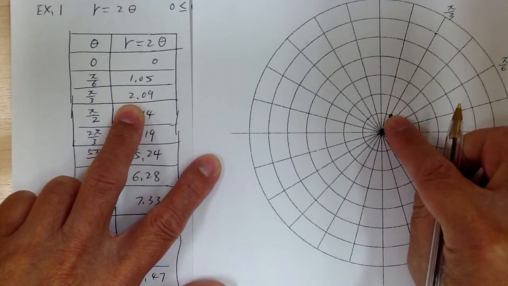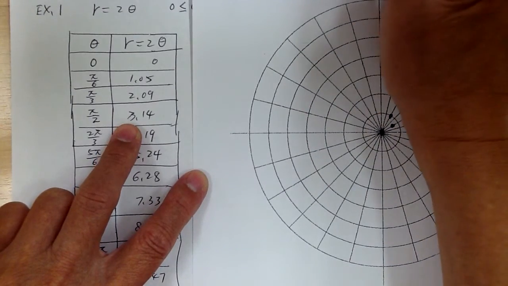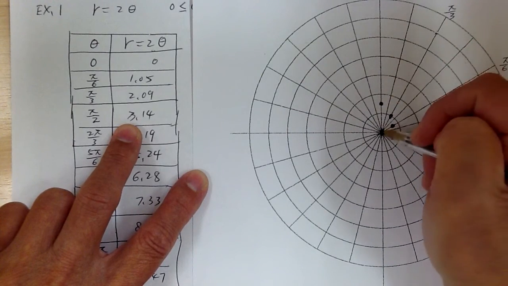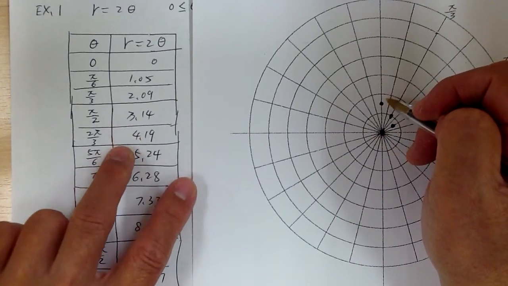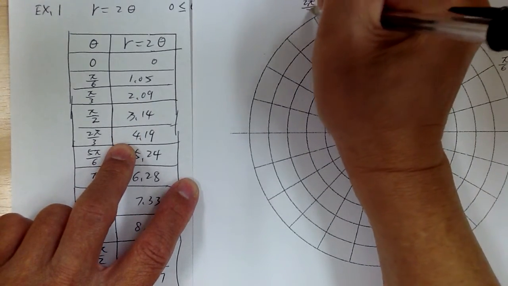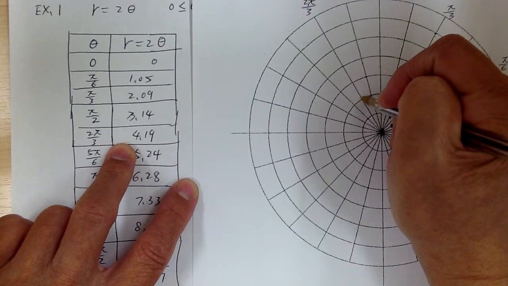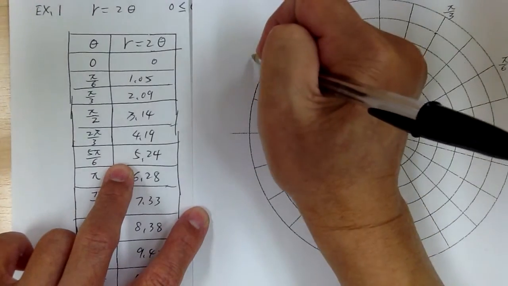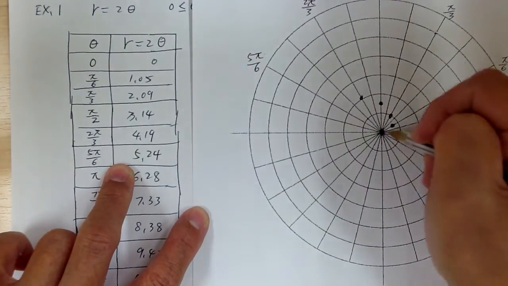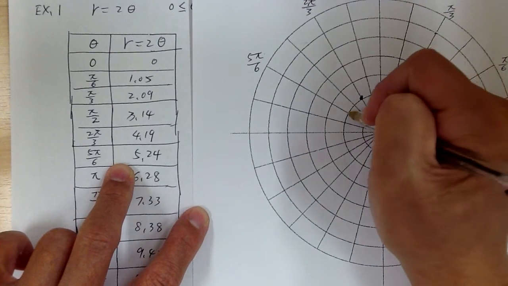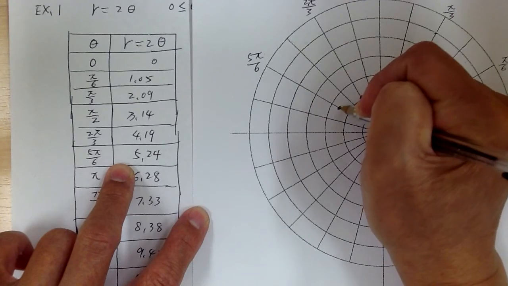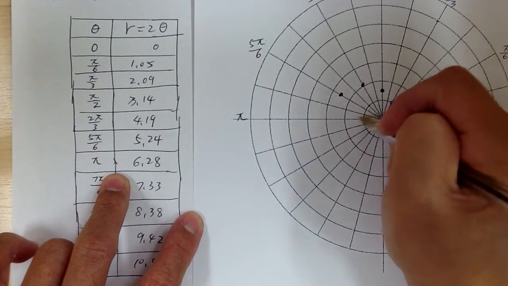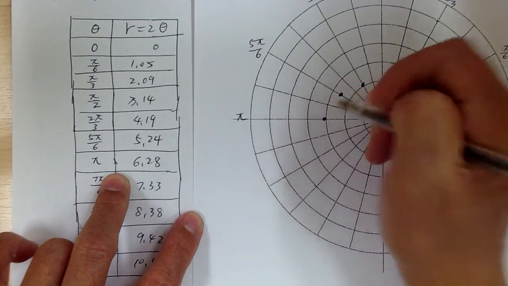Again, every division is 2, so you just plot the points. At pi over 2, it's going to be 3.14, so it's about right over here. Remember, each of these is 2. Then at 2 pi over 3, which is over here, it's going to be 4.19, so just about 4. Then 5 pi over 6, which is over here, and it's going to be 5.24, just about 5. And at pi, here's pi, it's 6.28, just a little bit more than 6.